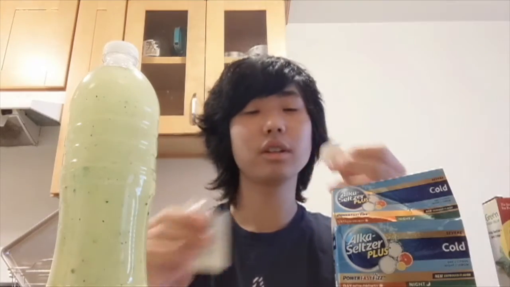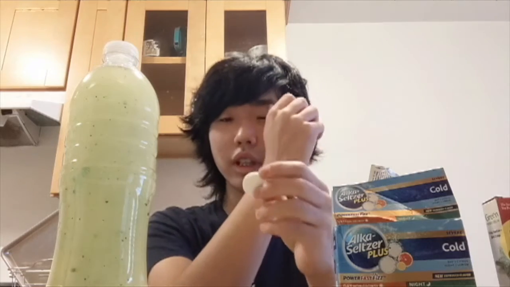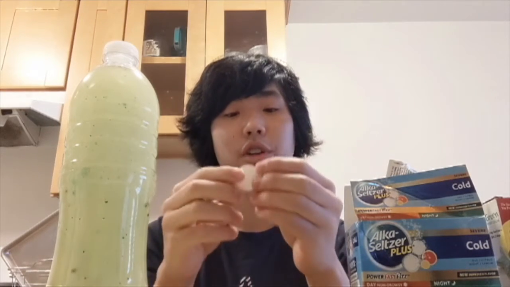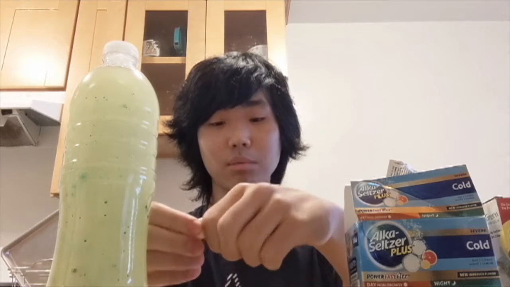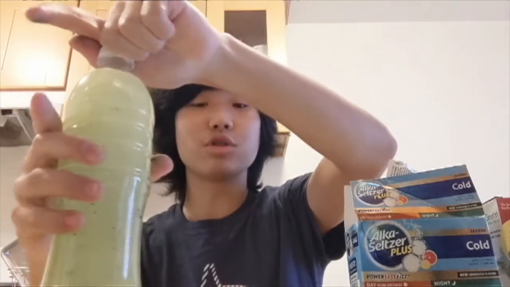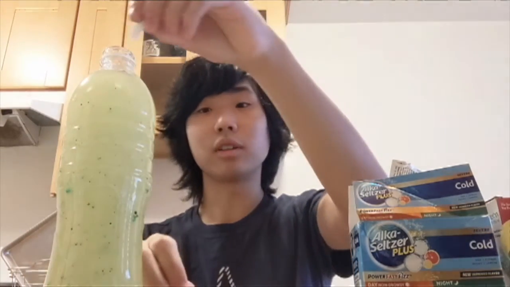So now, let's add in our Alka-Seltzer tablet. I have 1 tablet here. So what we're going to do is we are going to split the tablet into a few pieces. I'm breaking it up. And now I'm going to drop the Alka-Seltzer tablet into the bottle. So let's just drop it in.